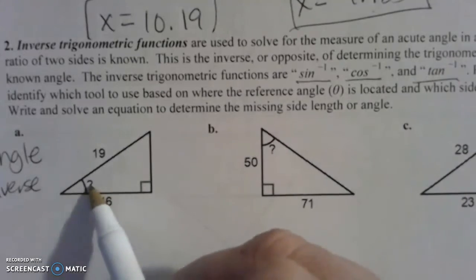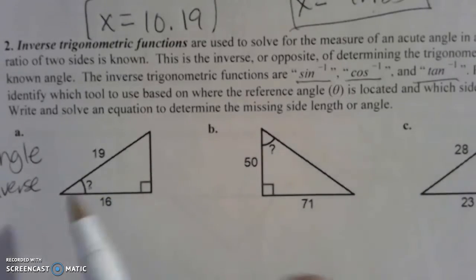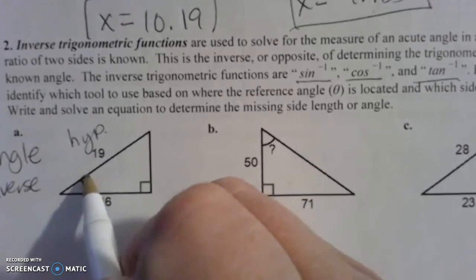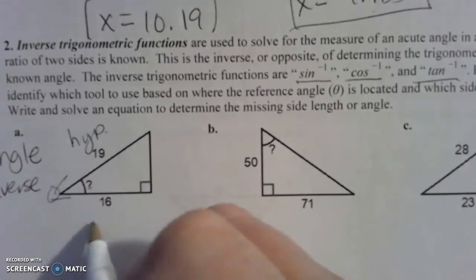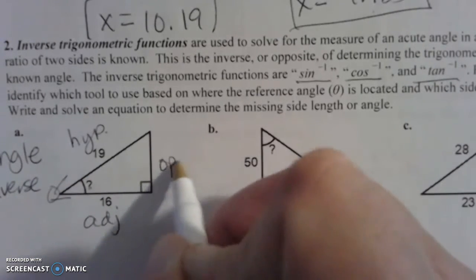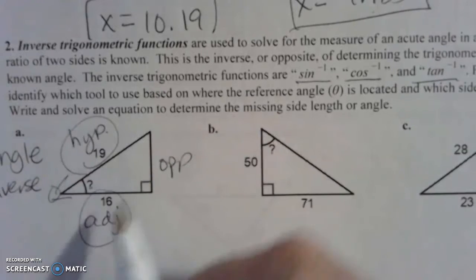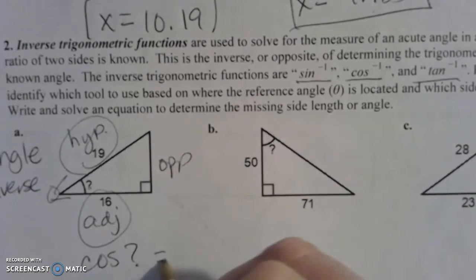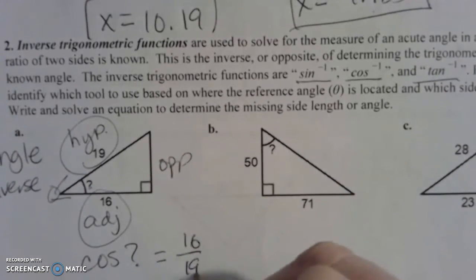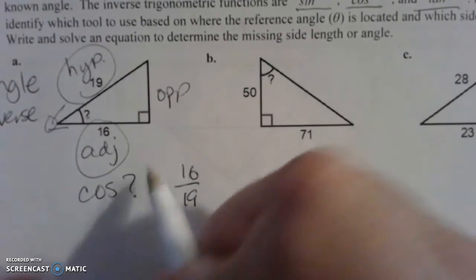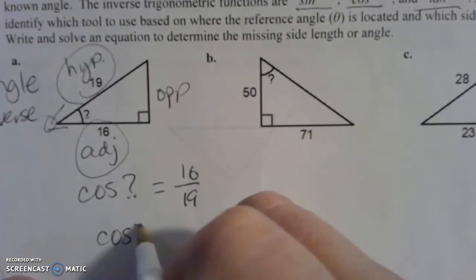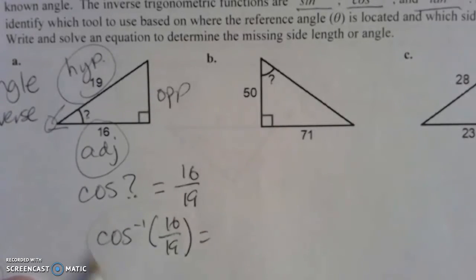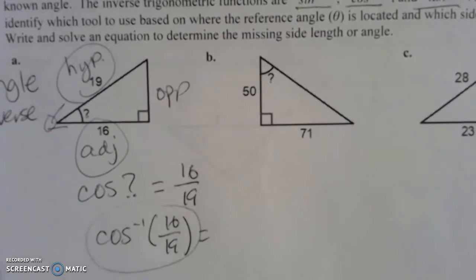Okay, again, the process is the same. Label my hypotenuse. Okay, this is my reference angle. So these are my arms touching, this is adjacent, and this is opposite. What is it that I have? I have adjacent and opposite. So I'm going to get cosine of my angle equals 16 over 19. So if I don't have my angle, then I'm going to go cosine inverse 16 over 19. And that is exactly what I'm going to type into the calculator.